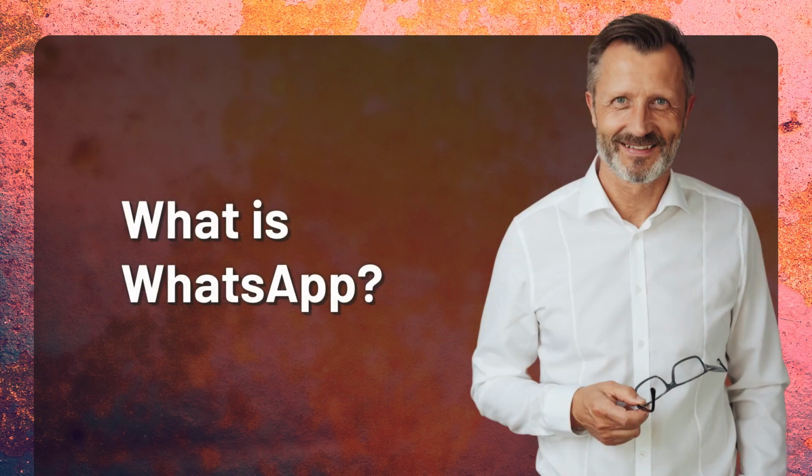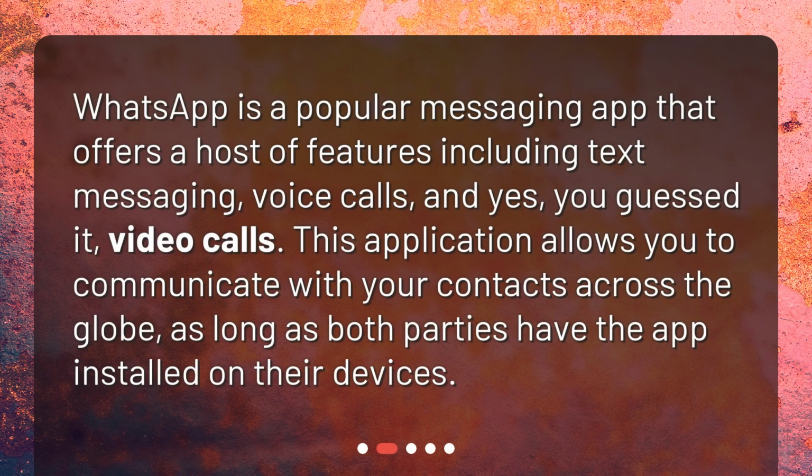What is WhatsApp? WhatsApp is a popular messaging app that offers a host of features including text messaging, voice calls, and yes, you guessed it, video calls. This application allows you to communicate with your contacts across the globe, as long as both parties have the app installed on their devices.